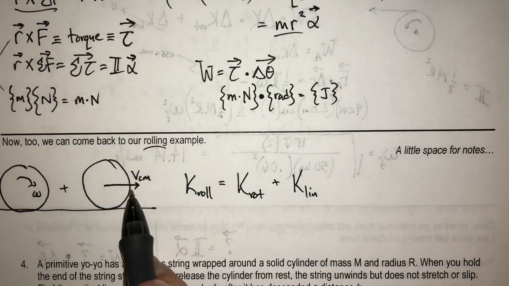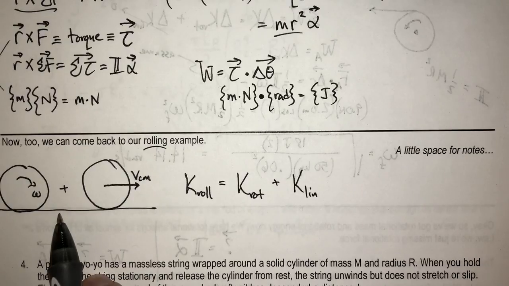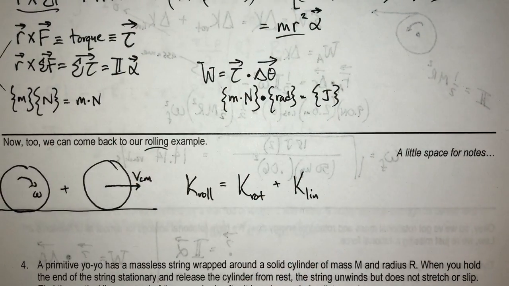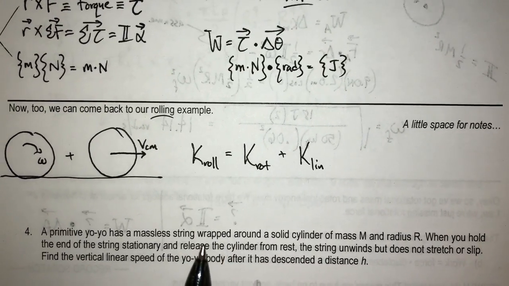This doesn't have a whole lot to do with what we just said. We just had finished the job of developing Newton's second law for rotation, and now we say, okay, well, we've got this kinetic energy thing. What else can we do with it?